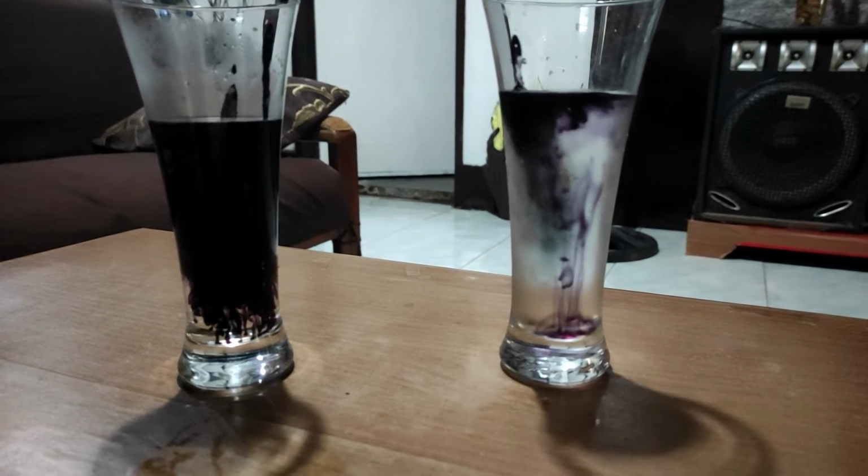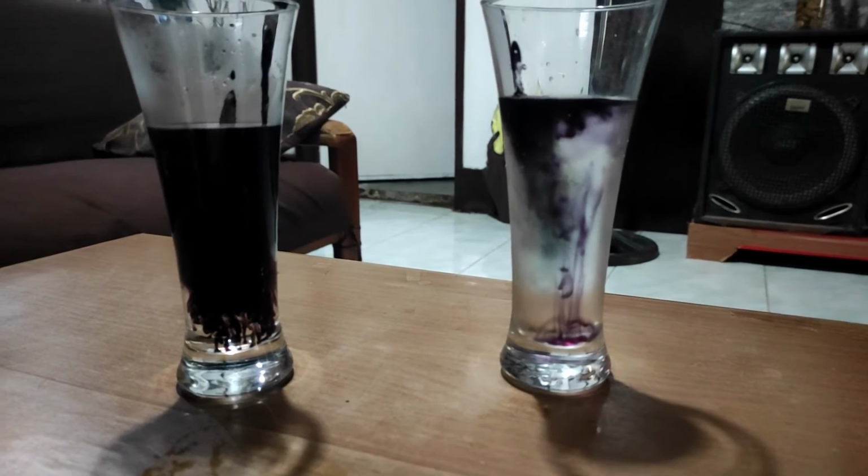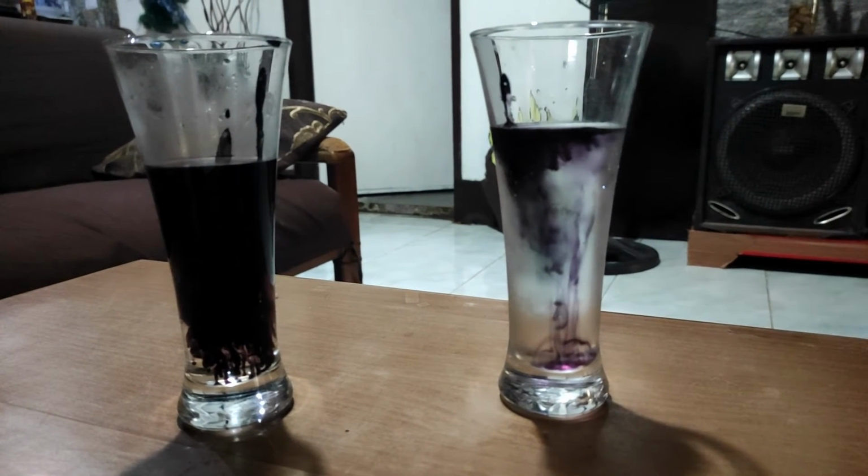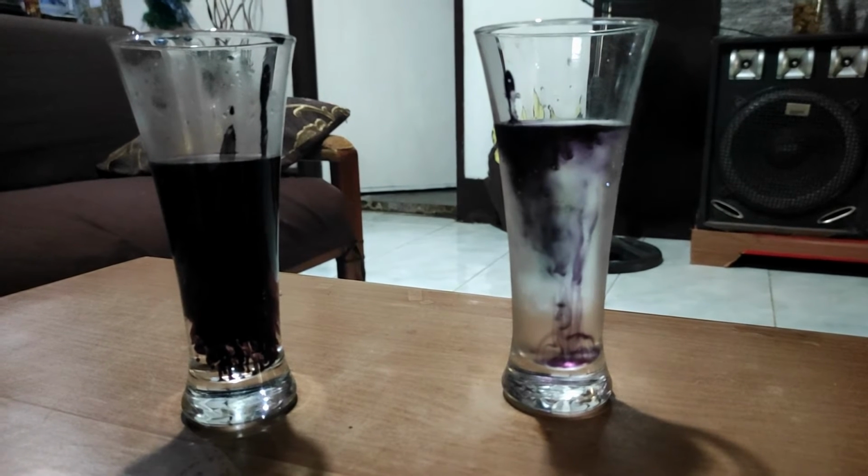Diffusion also happens when the ink reaches the cold water, but it happens at a slow rate. This is due to what we said earlier about how the increased temperature increases the energy of the particles.